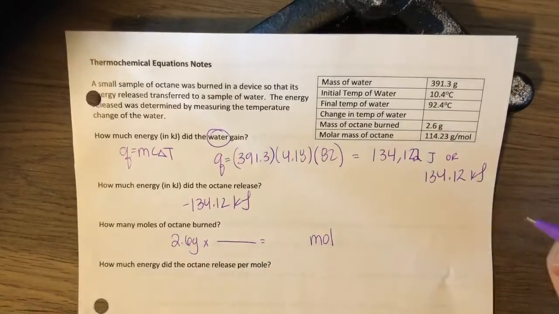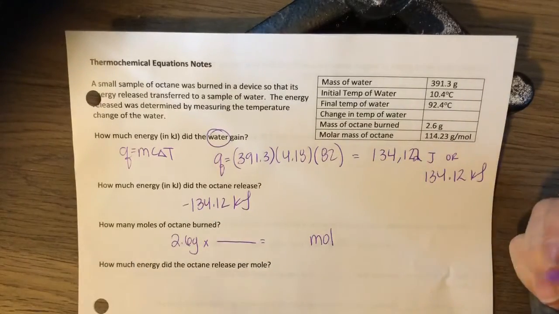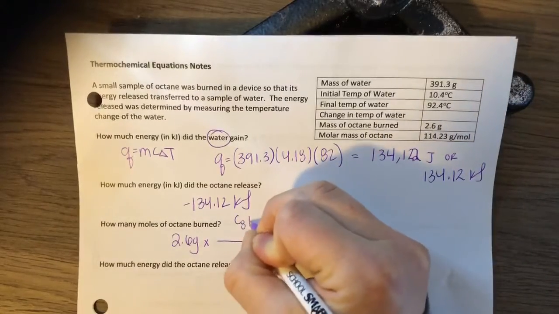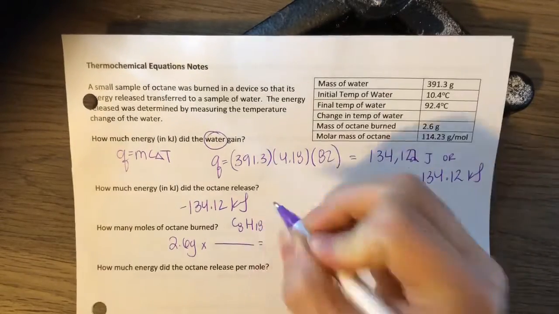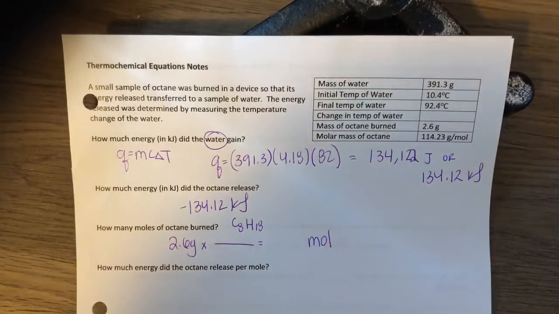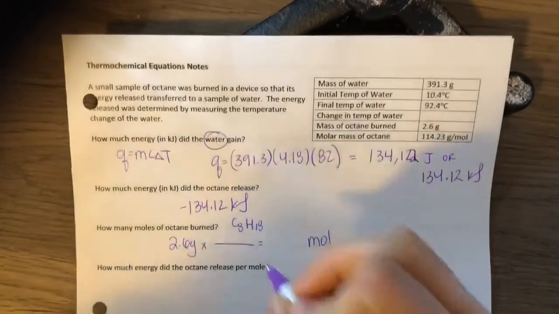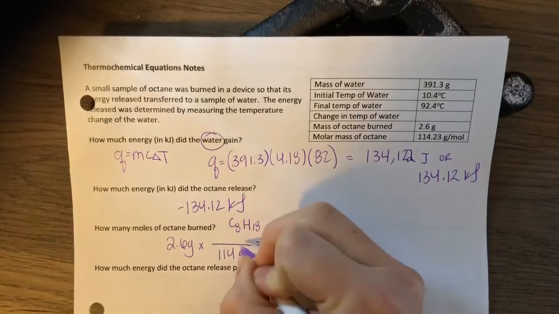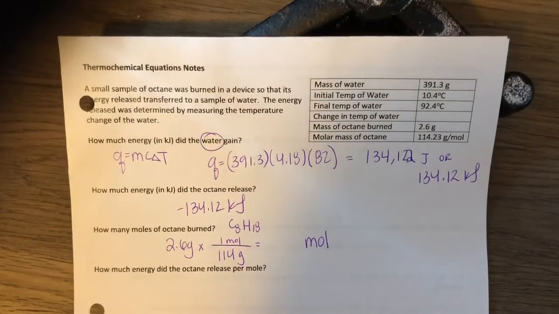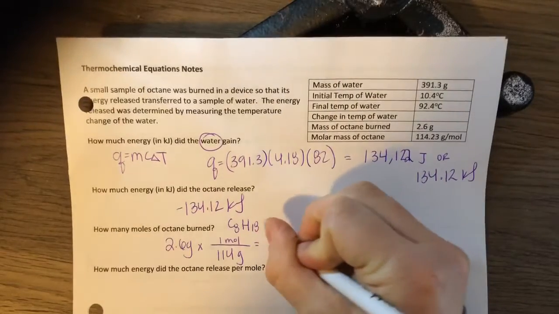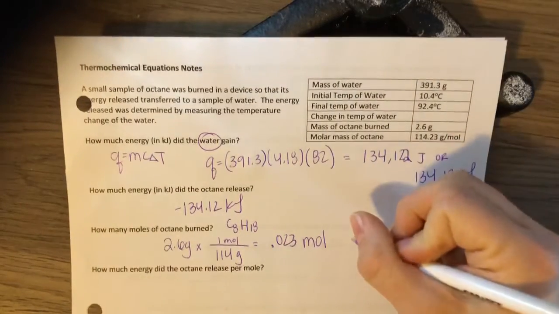Now, a little bit of review. Octane is an alkane, and we can figure out how many H's it has by taking its number of carbons, doubling it, and adding 2. So that would be 18. So the molar mass is 114 grams per mole. So we only burned 0.023 moles of octane.